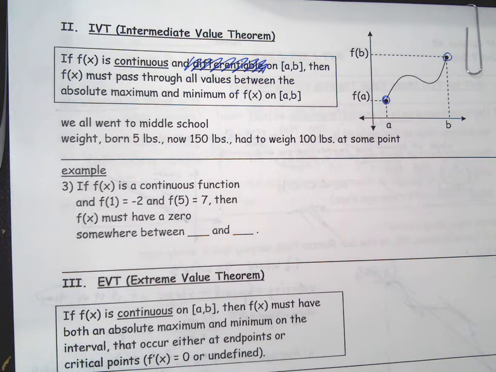Now, just to try and tie it to some other kind of real life example that's continuous. We all had to go to middle school. You had to go to middle school from elementary to high school. I guess that's not true for some people. Maybe this one's more true. When you were born, let's say you weigh 5 pounds. Now you're 150 pounds. Well, the only way that can happen is that you had to weigh 100 pounds at least one time. Now, maybe more than once. Maybe you went over 100, under 100, whatever, but at least once, right? There's no way you skipped it, right?